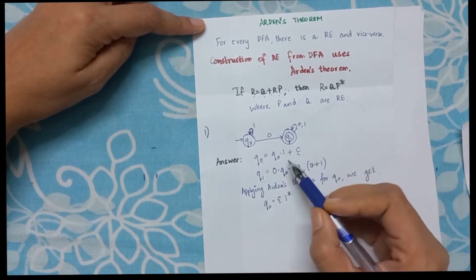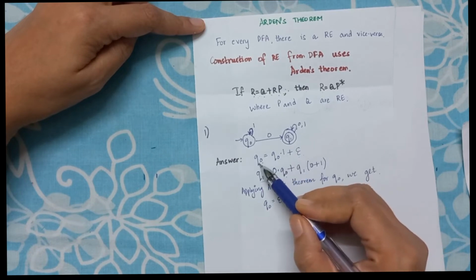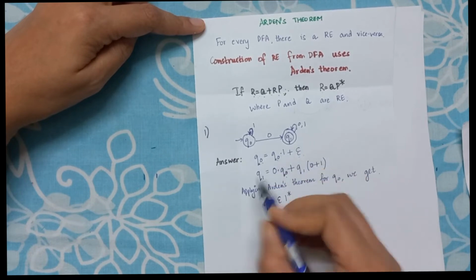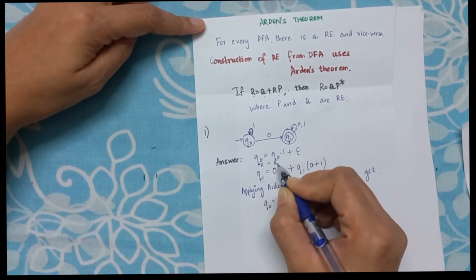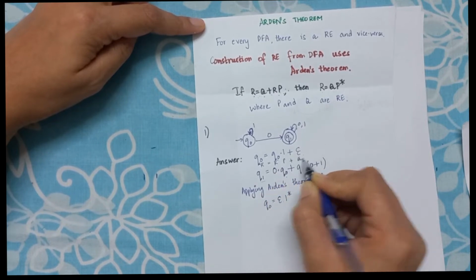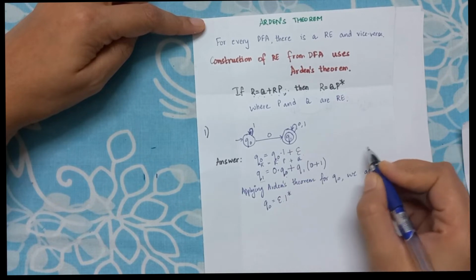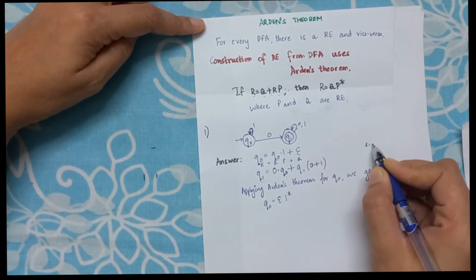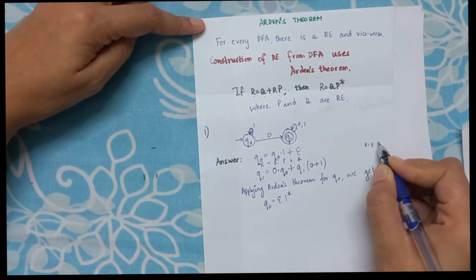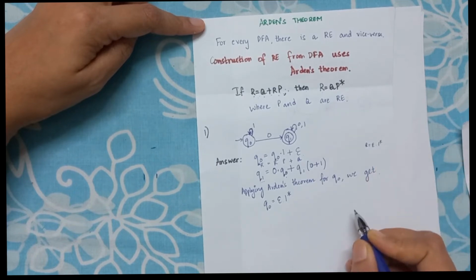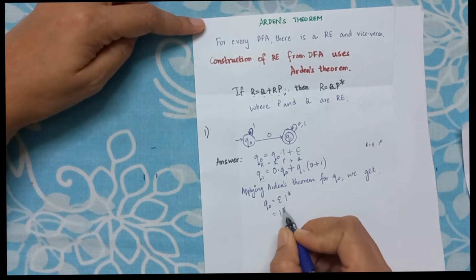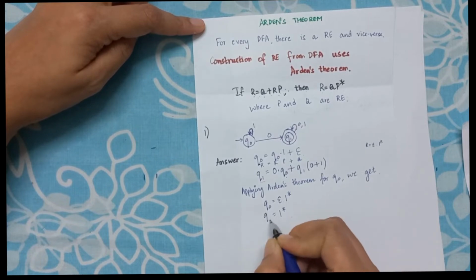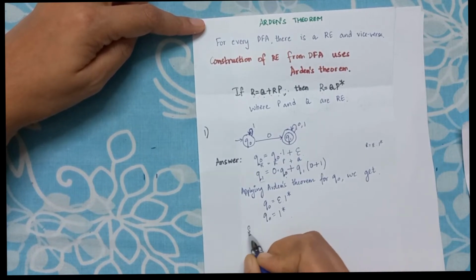See here, this is R. R is equal to RP plus Q, so I get my answer as R is equal to QP star. So I get epsilon into 1 star, which is nothing but 1 star. So Q0 is nothing but 1 star.